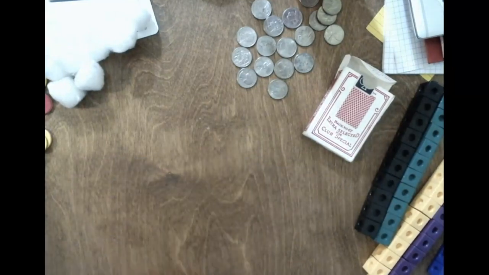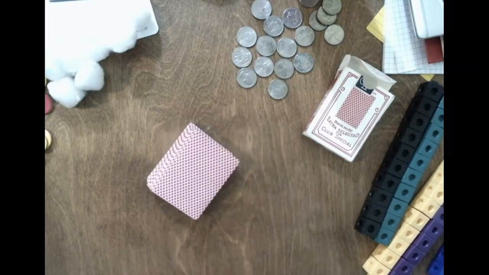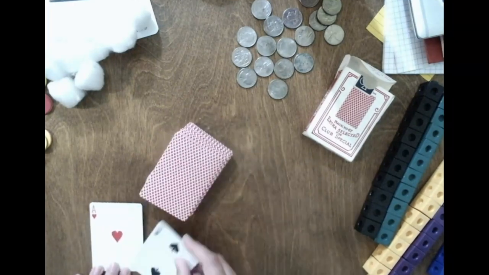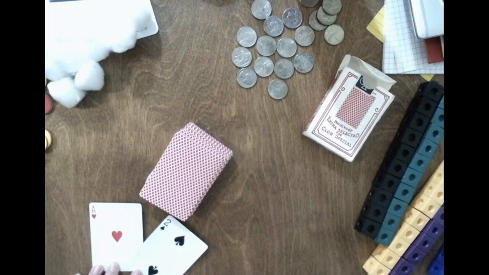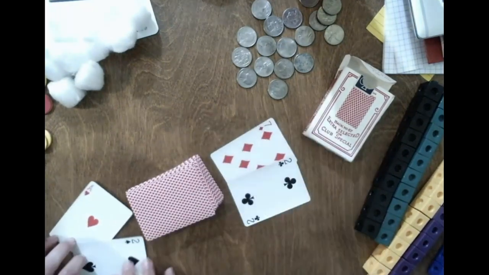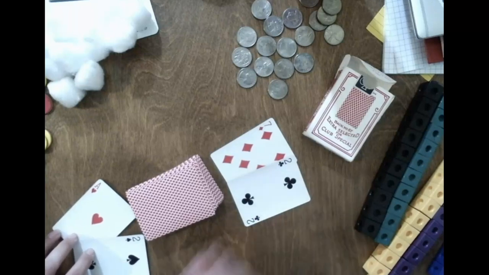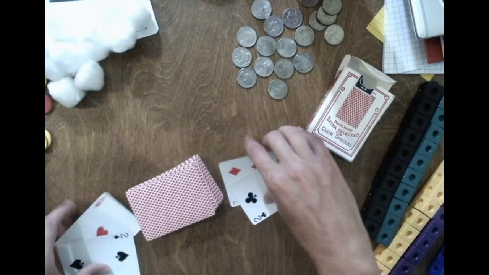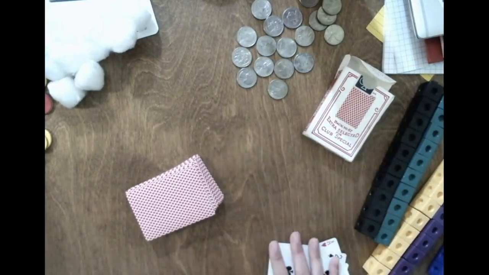So in this game, you would want to shuffle the cards up, and each player would take 2 cards and add to see who has the larger sum. And the person with the larger sum would get to keep the cards. So if I chose an ace, a 1, and a 2, I would add those together, and my partner had a 7 and a 2. So I know that 1 and 2 is 3, and 7 and 2 is 9, so my partner would keep the cards, and then we would play another round.